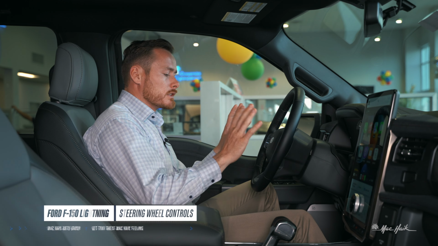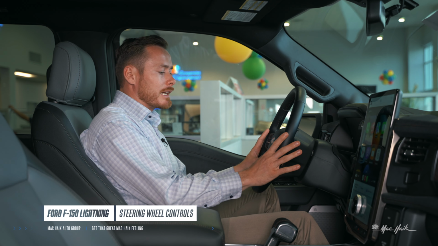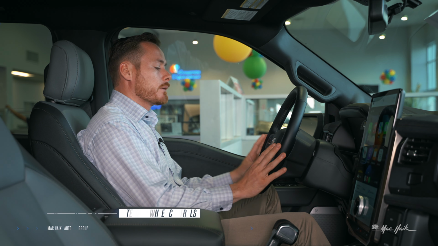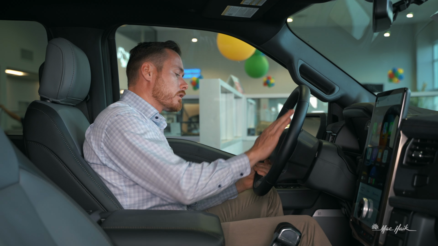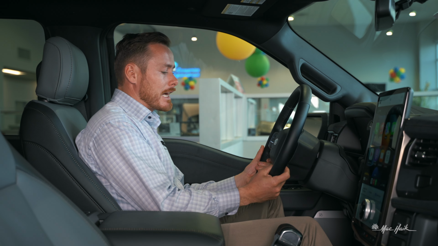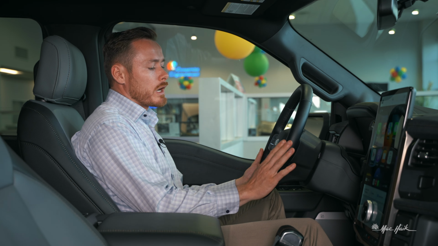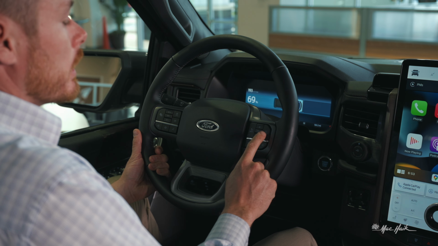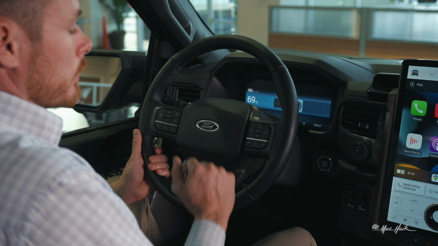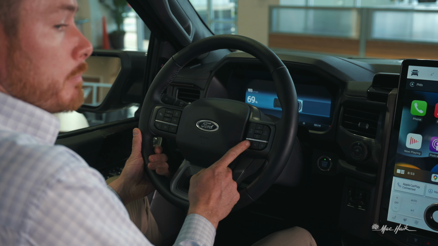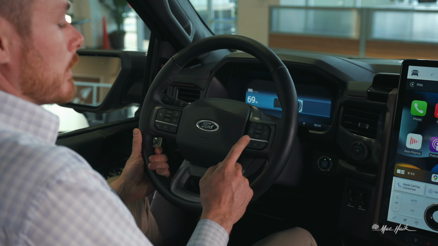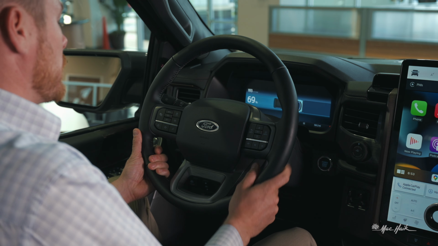Over here on the steering wheel controls, these are much like the current Expedition and F-150. In fact, all our steering wheel controls for our larger vehicles are soon going to have this exact layout. On the right side, we've got the menu tab, up and down, and the OK. We've also got a back button, as well as answer and hang up on a phone call, and skip left and right track for your infotainment system.